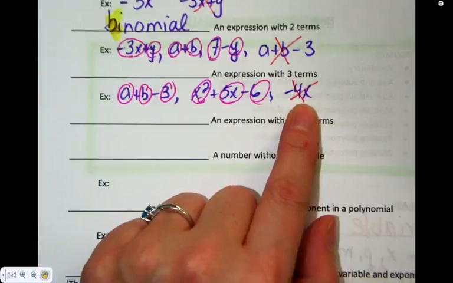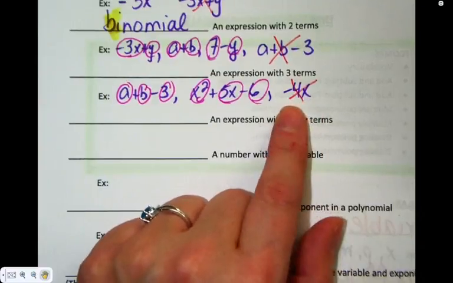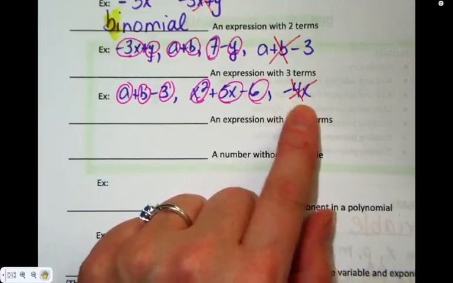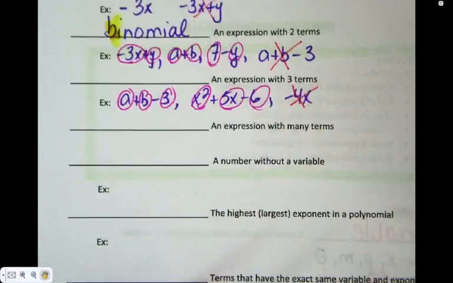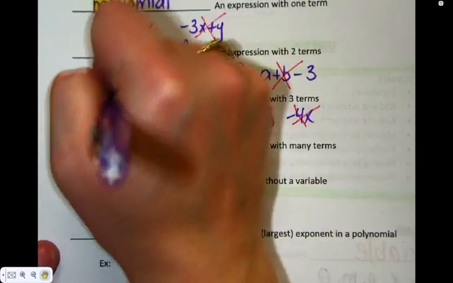Well, why can't this have 3 terms if there's 3 pieces? There's a negative and a 4 and an x. Why not? Because we're multiplying those all together. So how many terms does this have? 1. Okay, what do we call an expression with 3 terms? What do we call a vehicle with 3 wheels? A tri. So it's a trinomial.